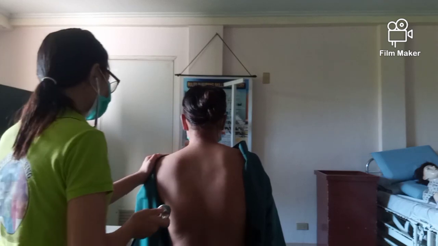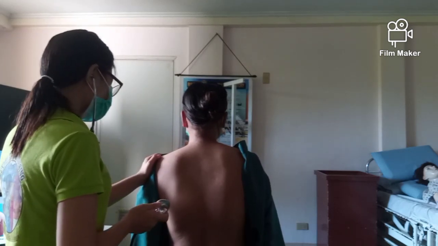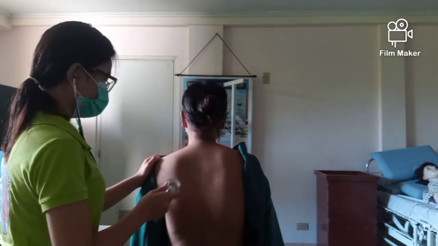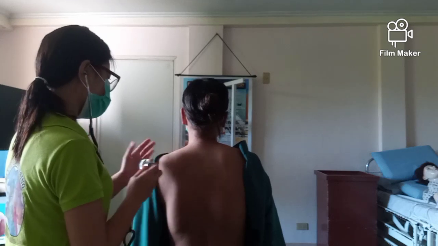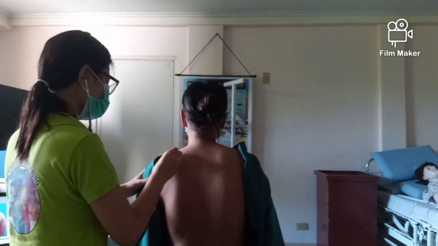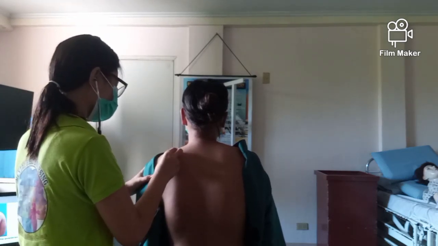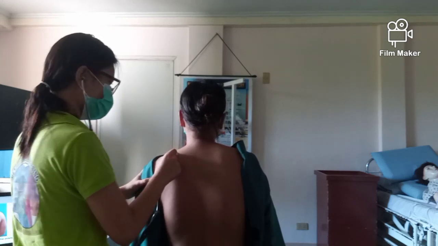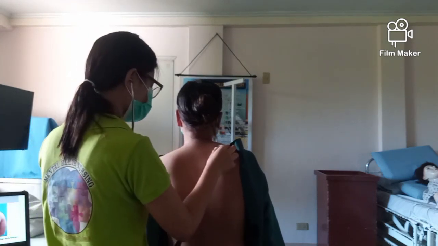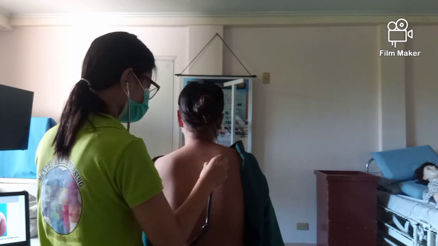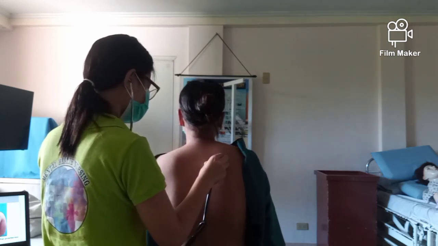Auscultate for breath sounds. To best assess lung sounds, you will need to hear the sounds as directly as possible. Do not attempt to listen through clothing or a gown, which may produce additional sounds or muffle lung sounds that exist. To begin, place the diaphragm of the stethoscope firmly and directly on the posterior chest wall at the apex of the lungs at C7.